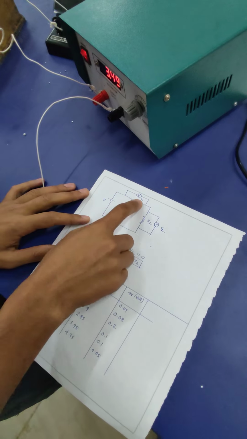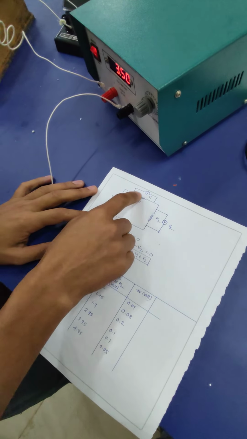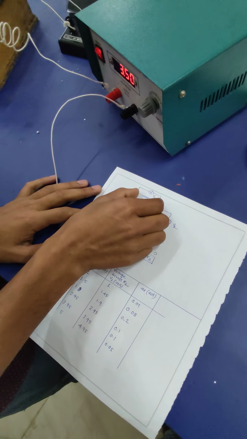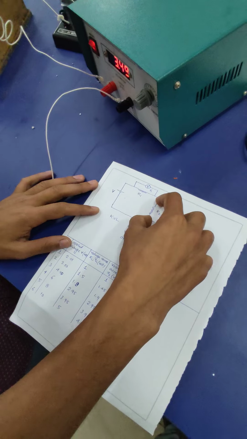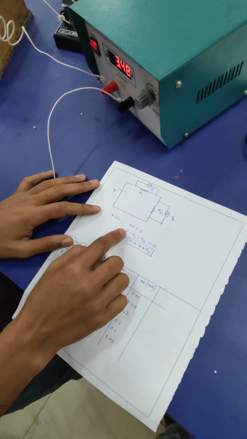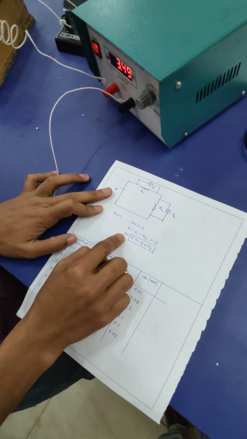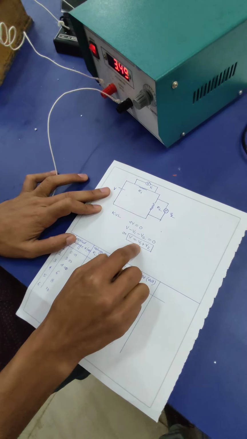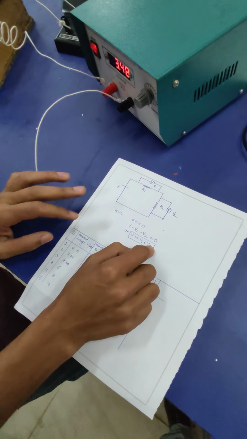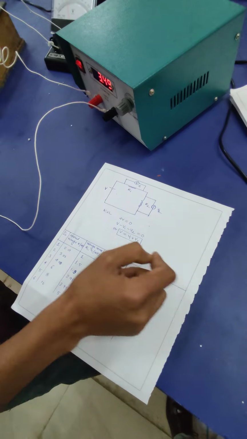That means if I take this loop, it is V minus V1, where V1 is the potential drop across resistance R1, and V2 is the potential drop across resistance R2. So V minus V1 minus V2 is equal to 0. Or simply we can say V is equal to V1 plus V2. We will try to demonstrate this using this experiment.